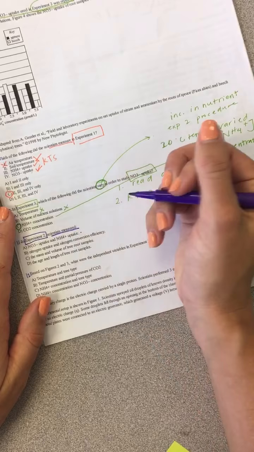Okay, so we're going to go over 11 through 12 of our SIN 402 packet. So, remember, the first thing we're going to do is read the question. Okay?